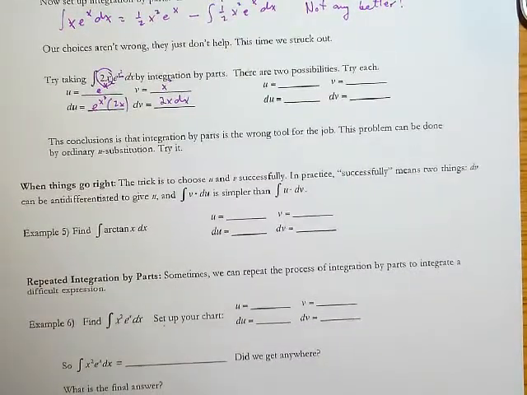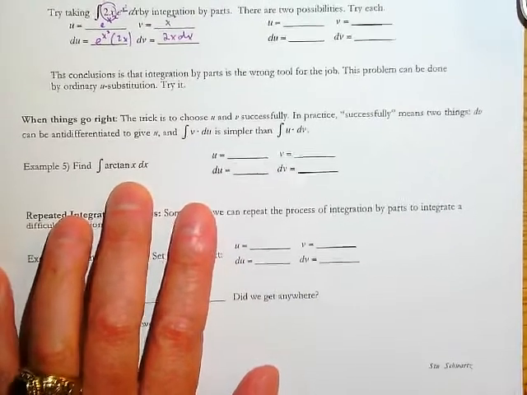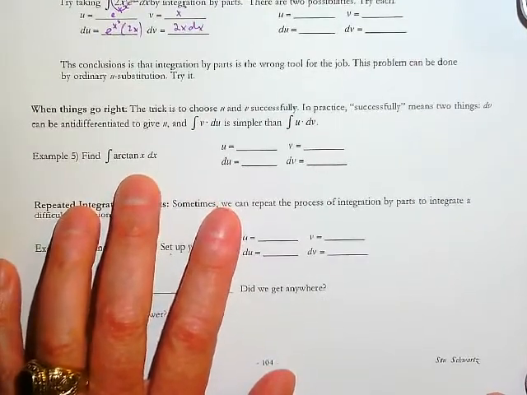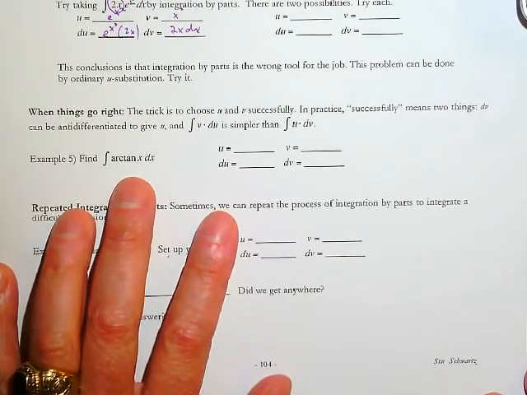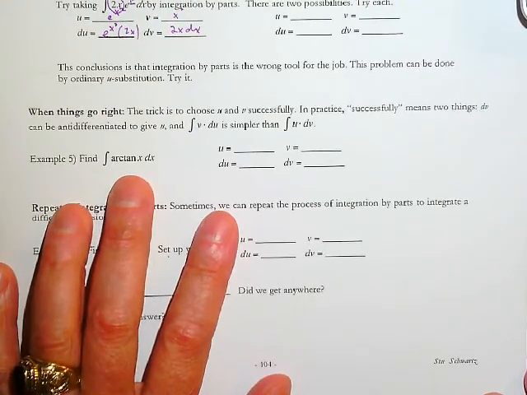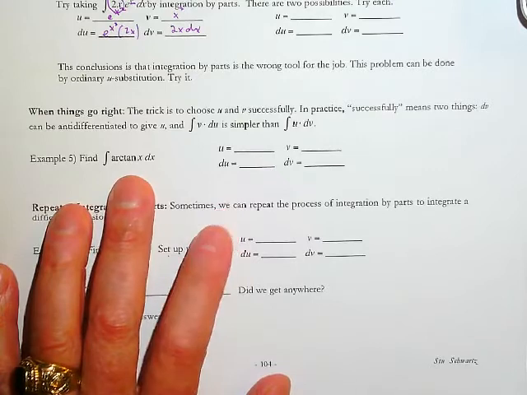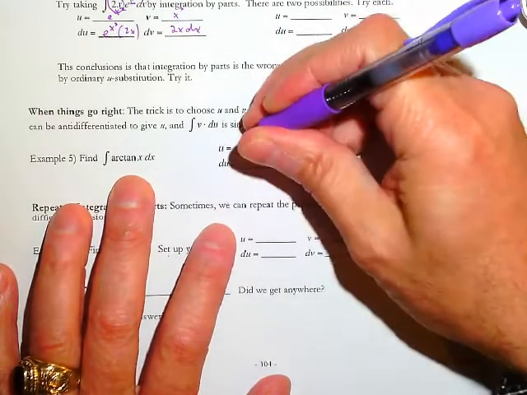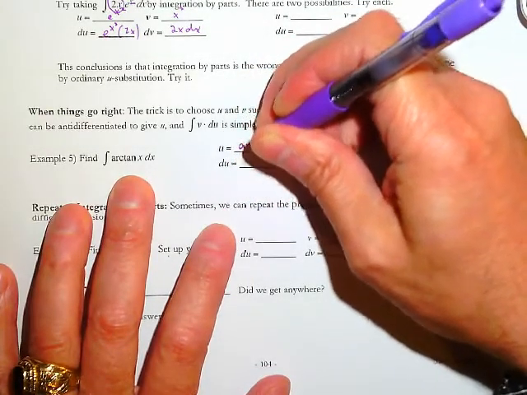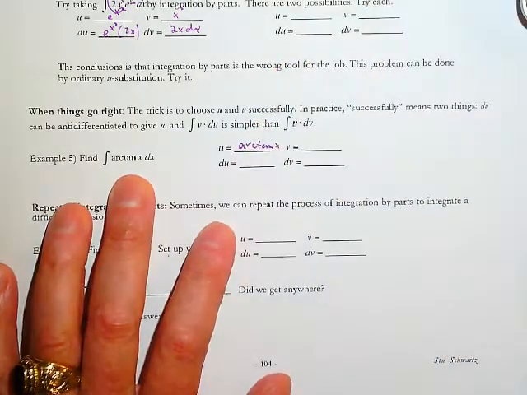Okay? So here's another one. I haven't taught you the integral of arctan, have I? That's because we don't need it, okay? We don't need it because we can use u substitution to get it, all right? So if u is inverse tan or arctan, I can take the derivative of that.